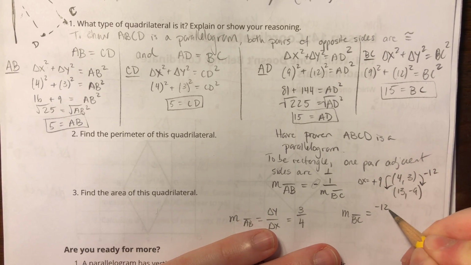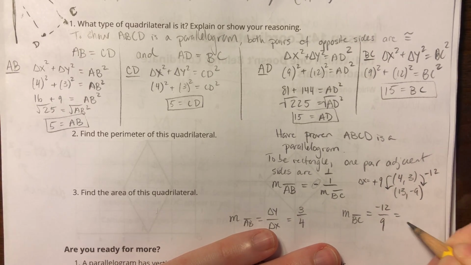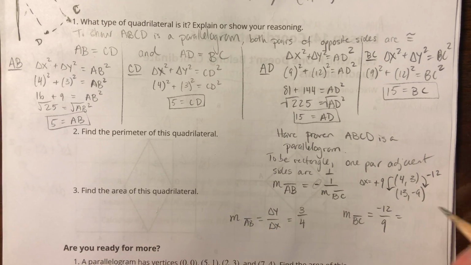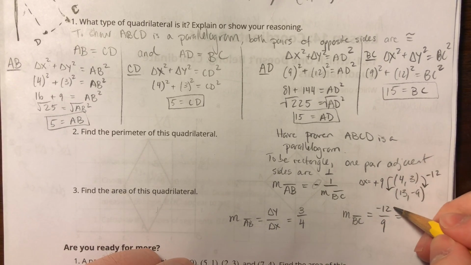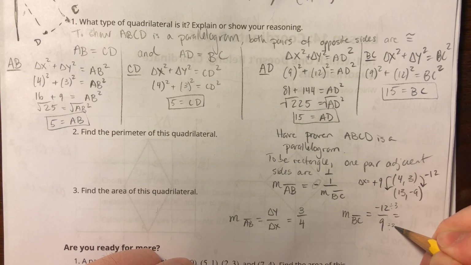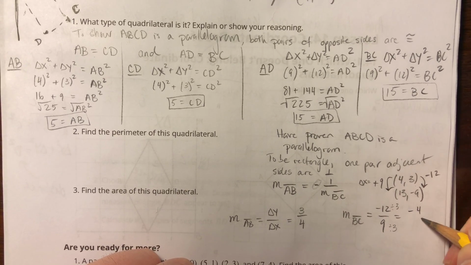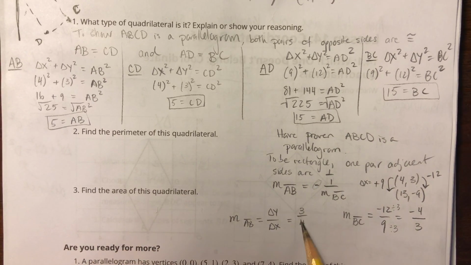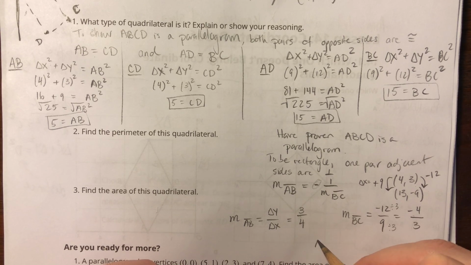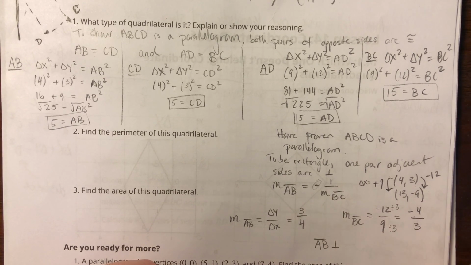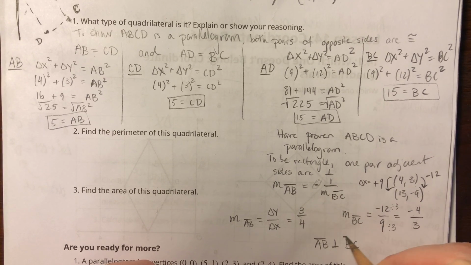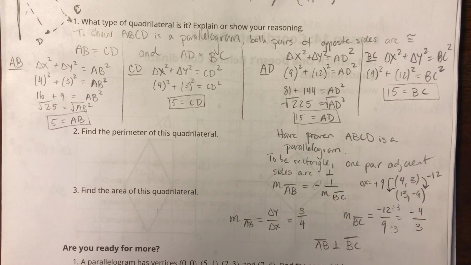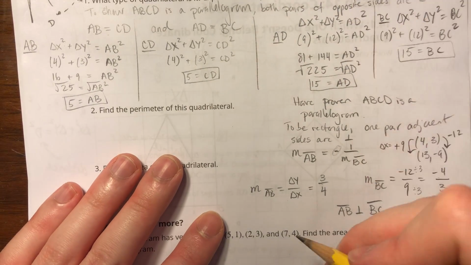So that'll be minus 12 over 9. Both these numbers have a common factor of 3. So I divide both by 3 to reduce my fraction, and that's just negative 4 over 3, which is the negative reciprocal of 3 over 4. So I can say that AB is perpendicular to BC. So we know that ABCD must be a rectangle.